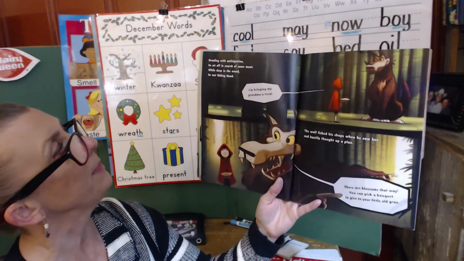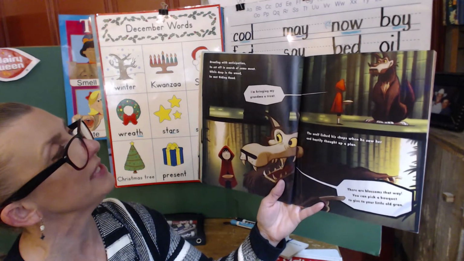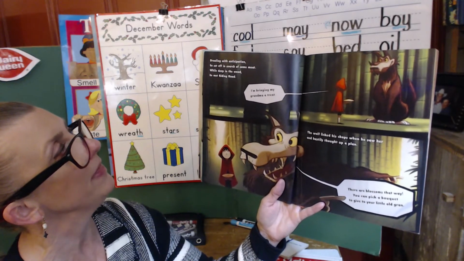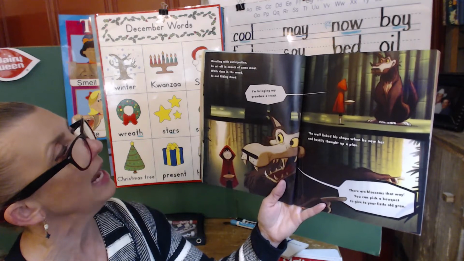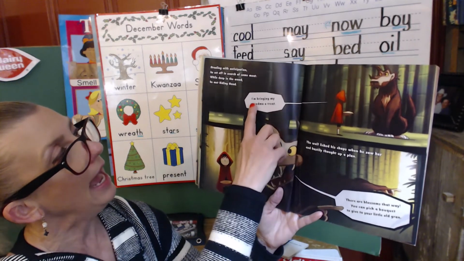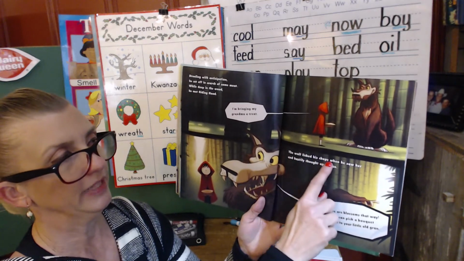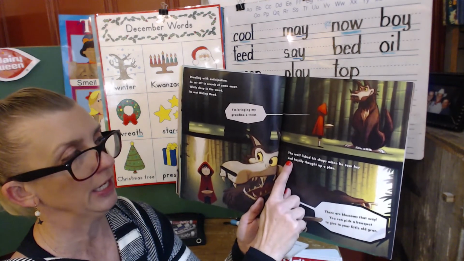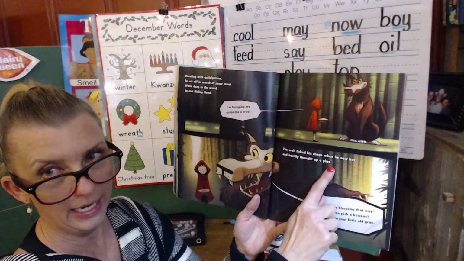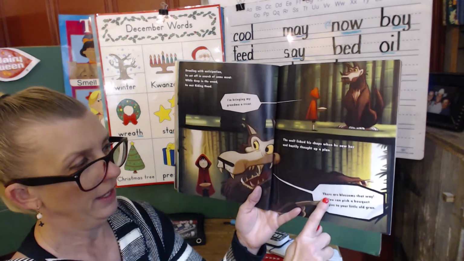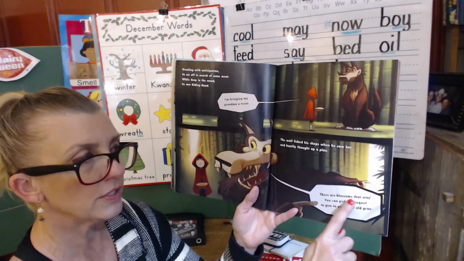Drooling with anticipation, he set off in search of some meat, while deep in the wood he met Riding Hood. "I'm bringing my grandma a treat." The wolf licked his chops when he saw her and hastily thought up a plan. "There are blossoms that way.